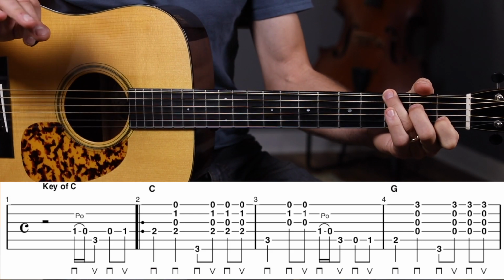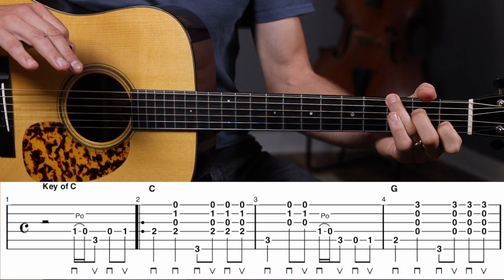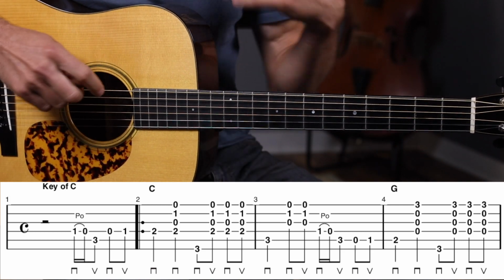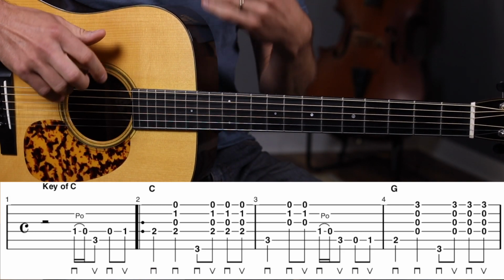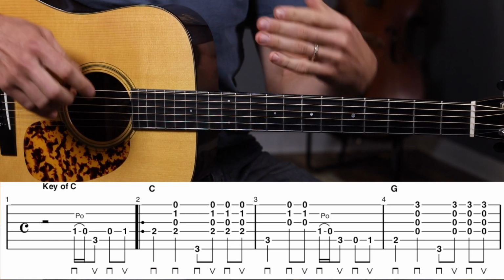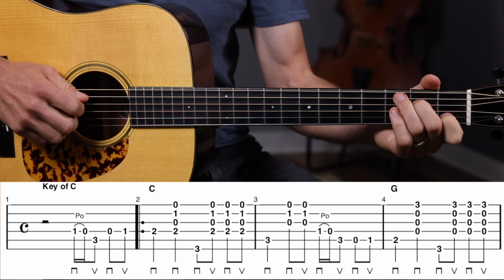And it's a very useful strumming pattern in the style of music. It gives us a nice bounce. It can also have a nice drive to it when you're playing even faster. Something I use again all the time.